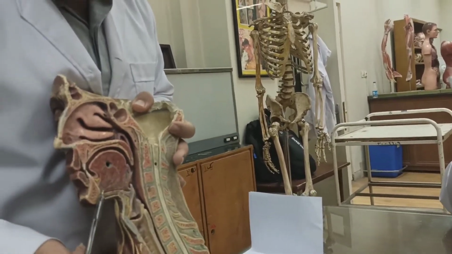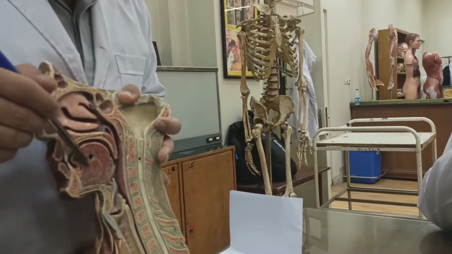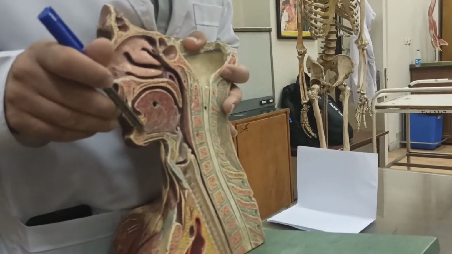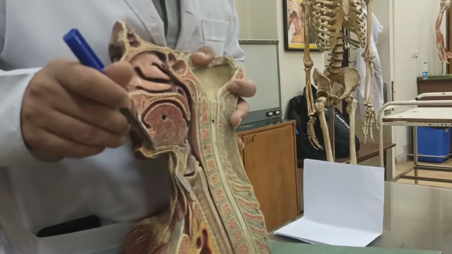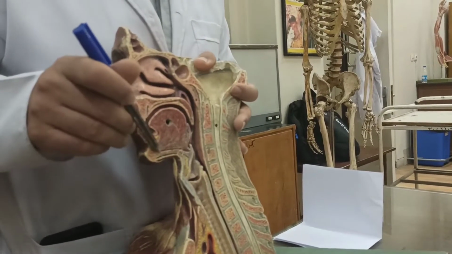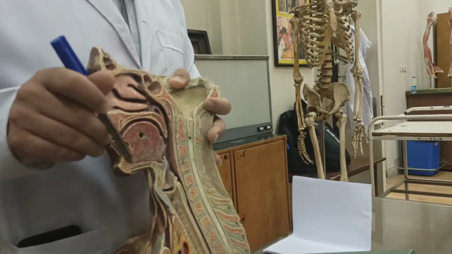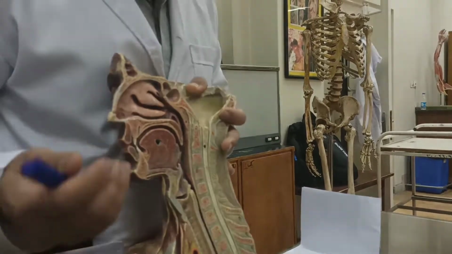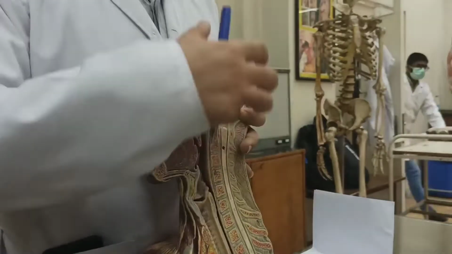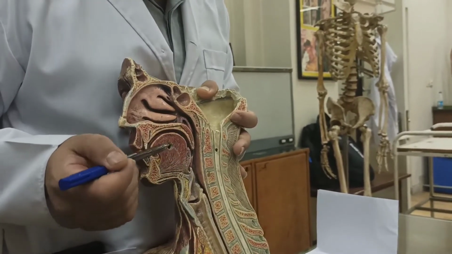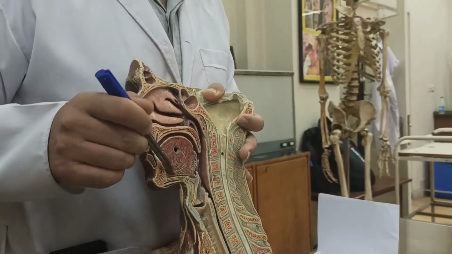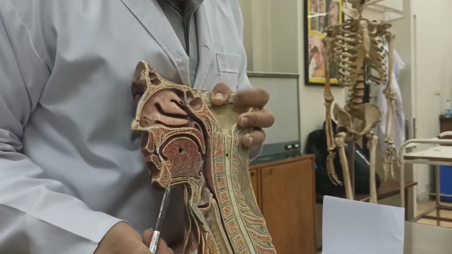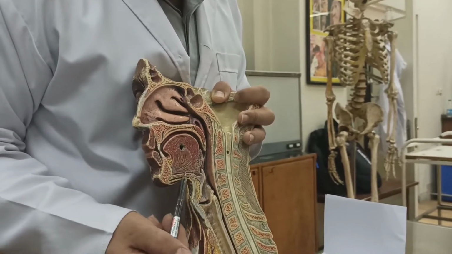One of these muscles is the genio muscle. These fibers are related to the genio muscle. This muscle originates from here. The name of this bony projection is the genial tubercle, and the fibers spread out throughout the tongue. So these fibers are fibers of the genioglossus muscle. Look at this muscle, look at these fibers.